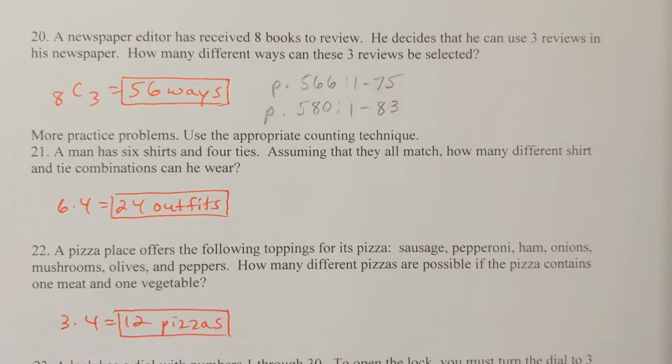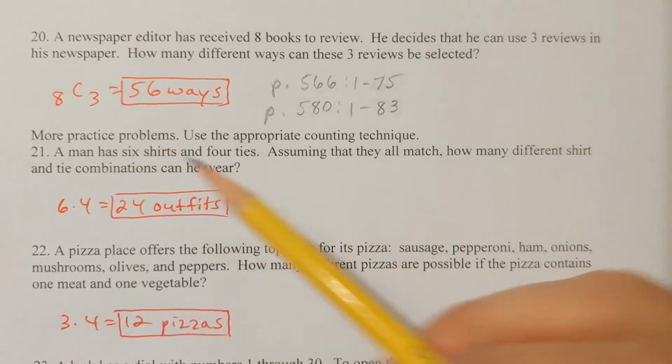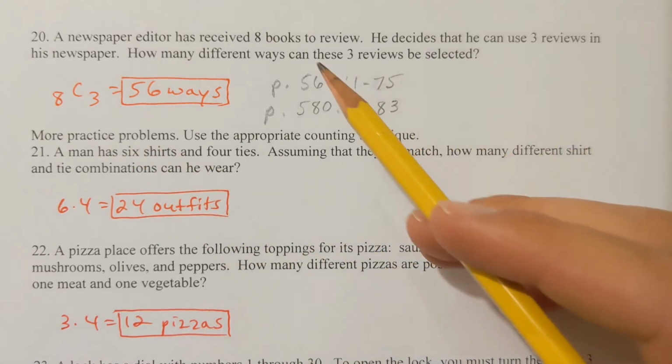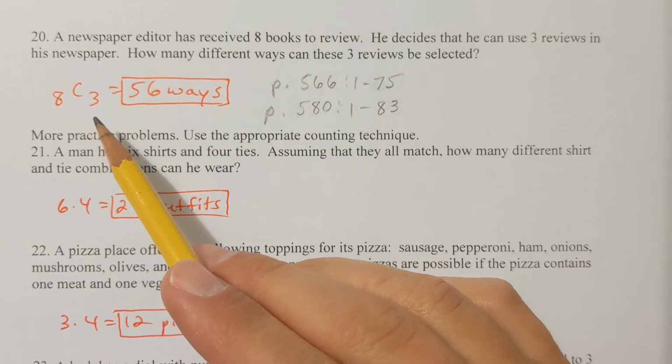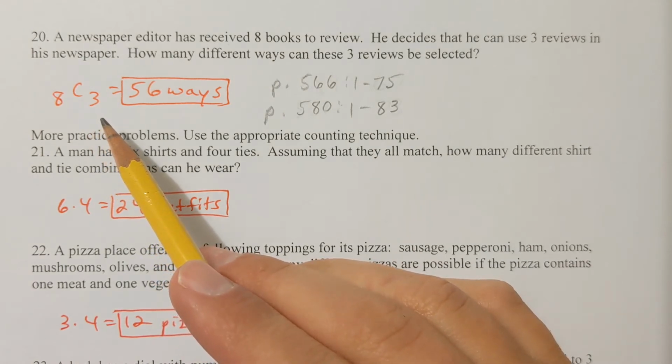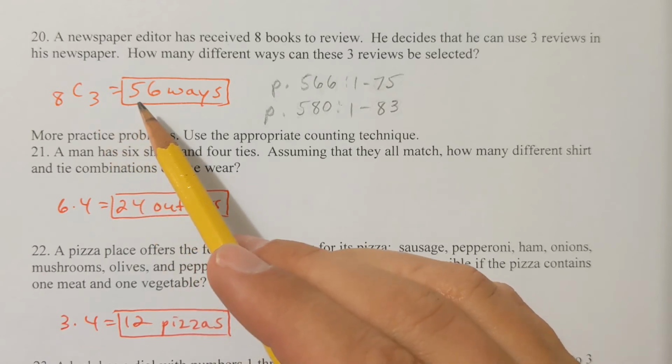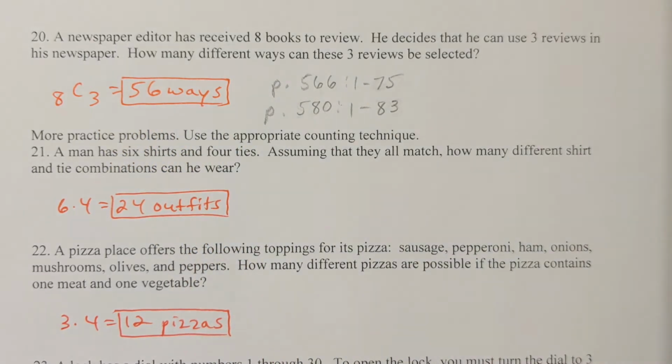Okay, so because we're not interested in the order there, combinations would be the option to use. You've got 8 books. You're going to choose 3 of them to put in the paper. Okay, 8 choose 3 gives you 56. So there's 56 different ways that you can select the 3 from the 8.